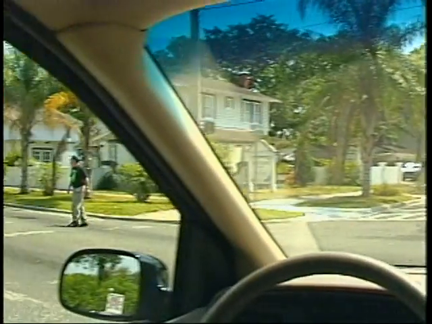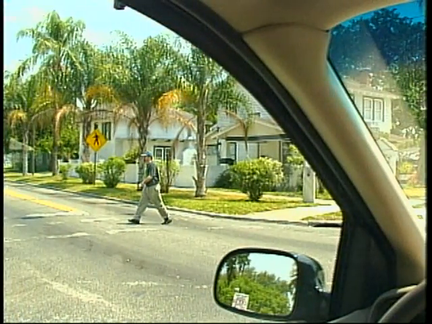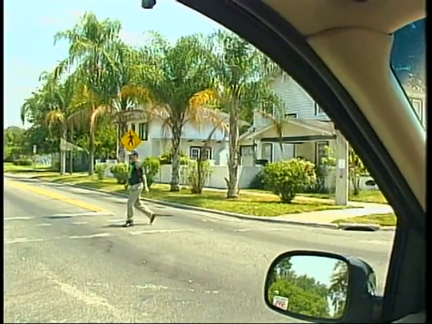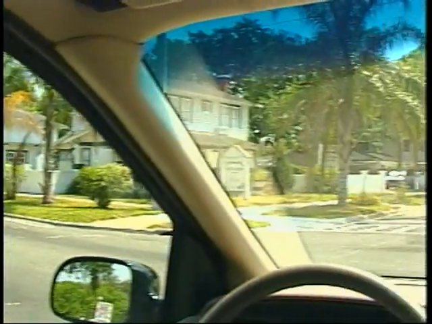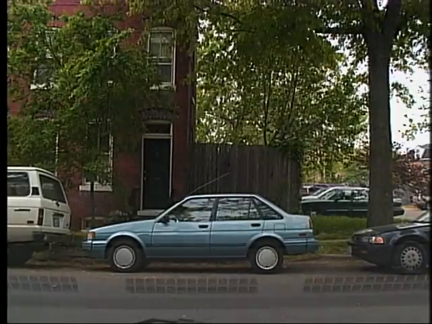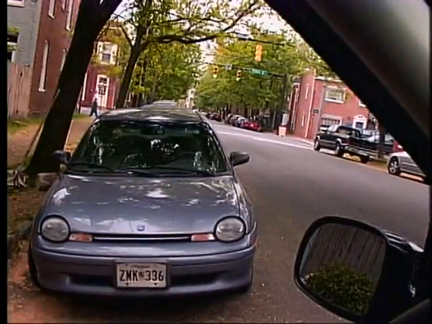Room to enter is one thing. Room to exit is another. We never enter an intersection until we're sure we can make it all the way through. Let's go for a drive.